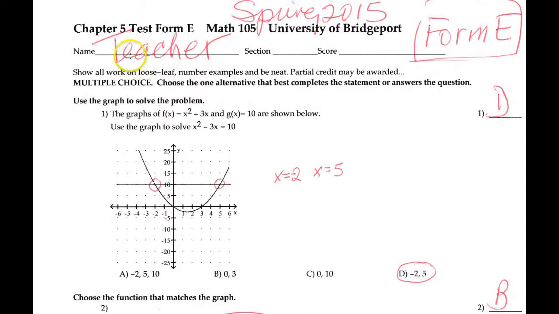All right, we're going to have a little review of Chapter 5's test, Form E. Now, if you had Form F, again, the examples are the same, the answers are the same, but they're scrambled. So you'll just have to check it out and see which one you have a problem with. And as we come along, again, this is going to be a good review for your final exam.